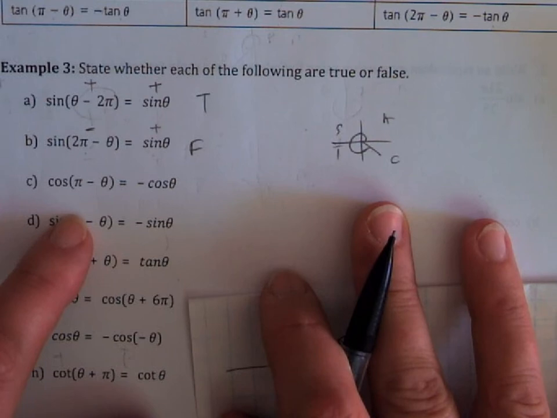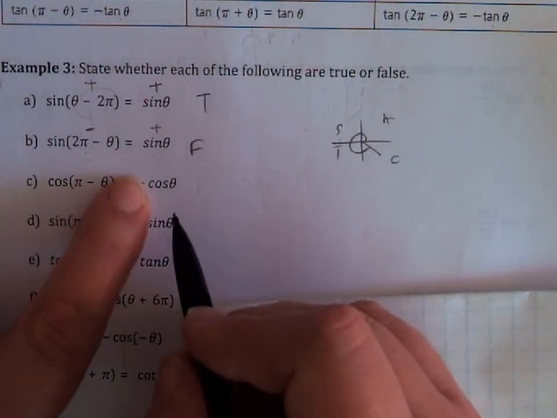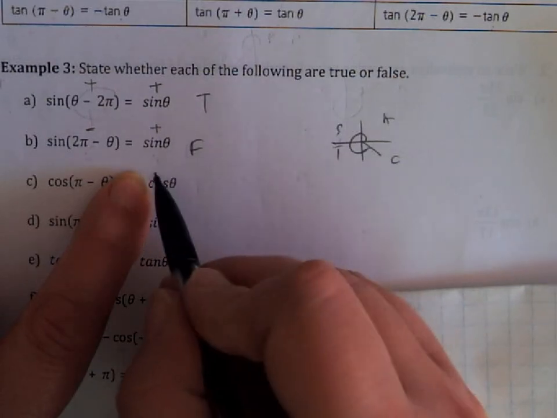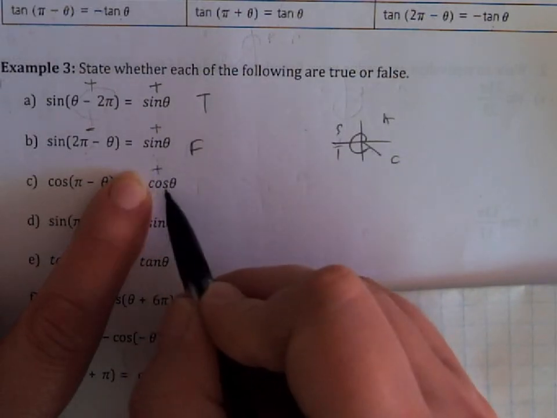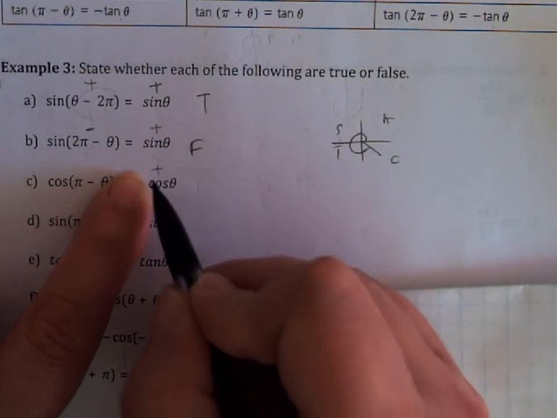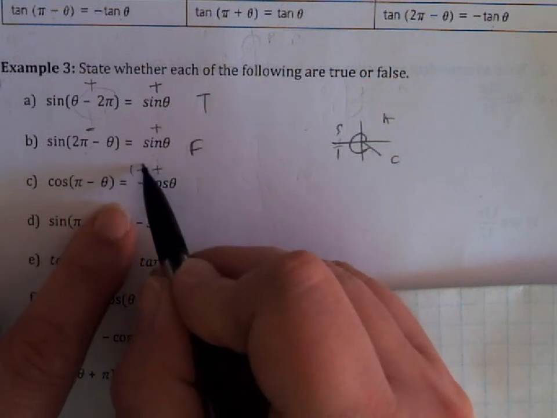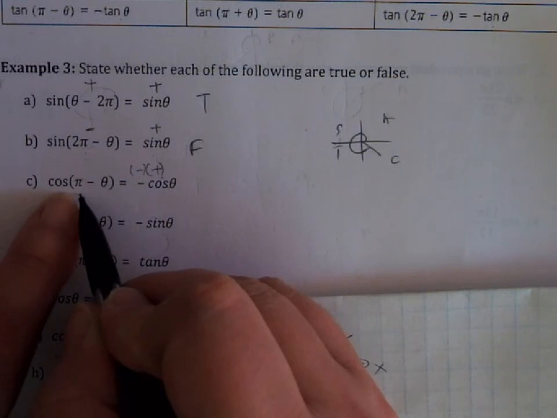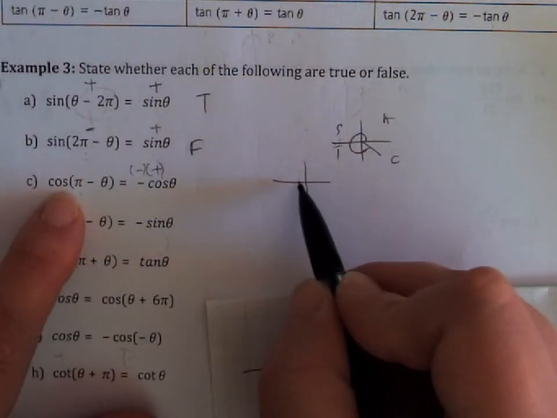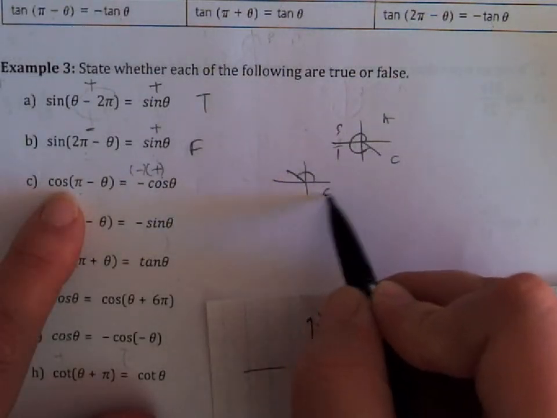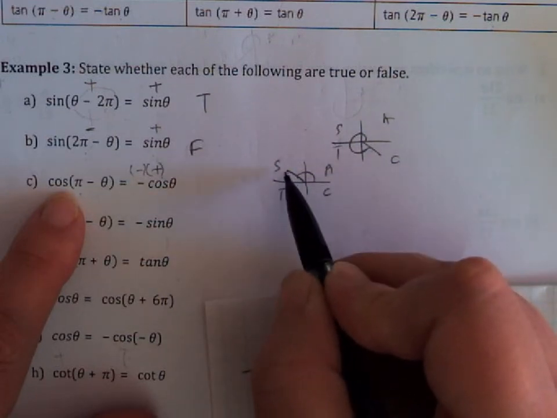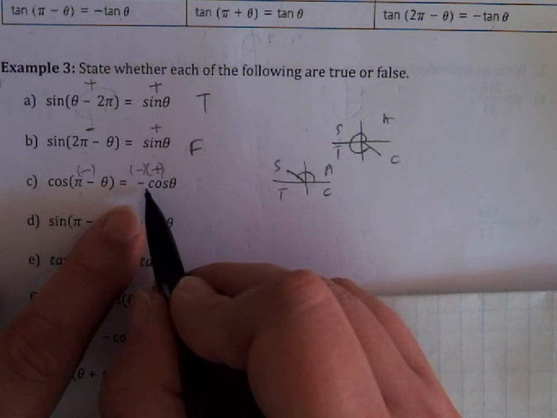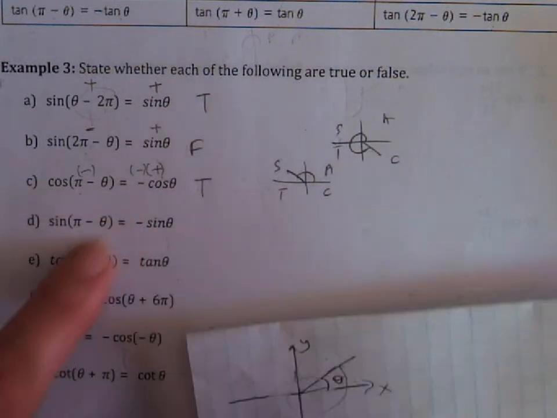Next one. Is this correct? Yeah? So when you are comparing the signs, that's what you should do. Cos theta, you know that is positive because we consider theta as an acute angle. That's multiplied by a negative sign. And then cosine of pi minus theta is in the second quadrant, and cosine is negative there. So the left side is negative, the right side is also negative. So true.